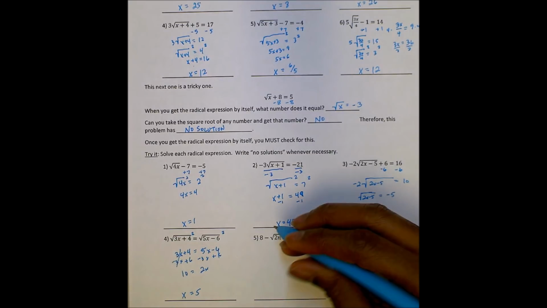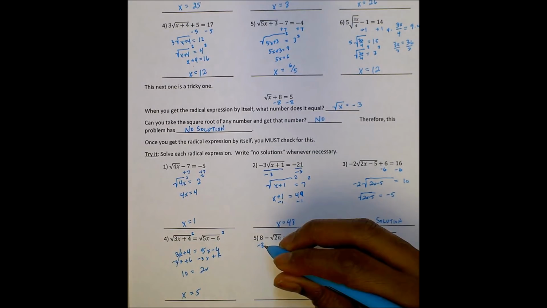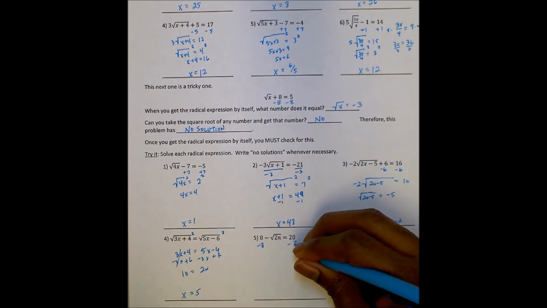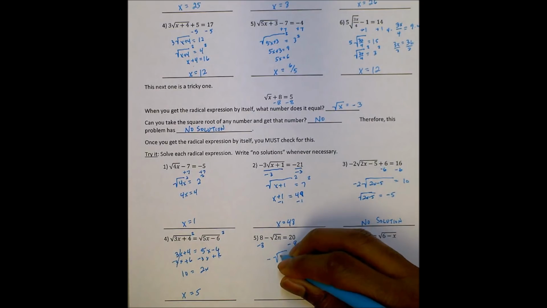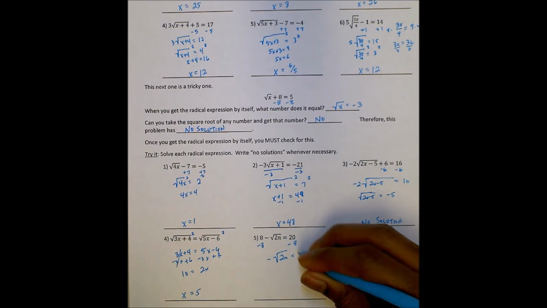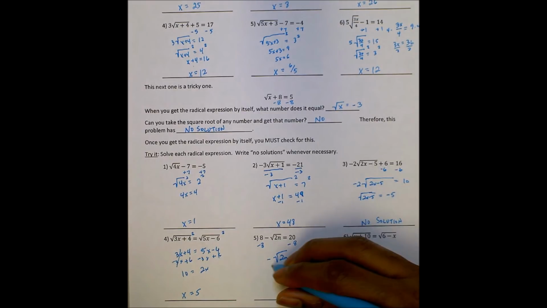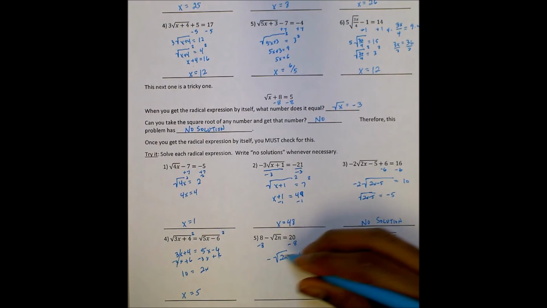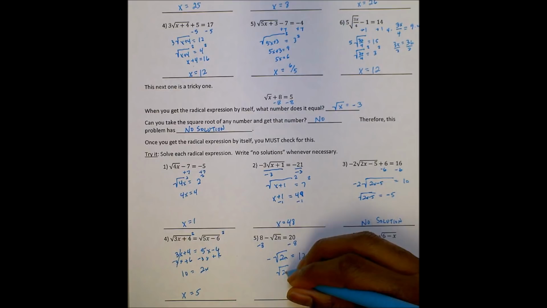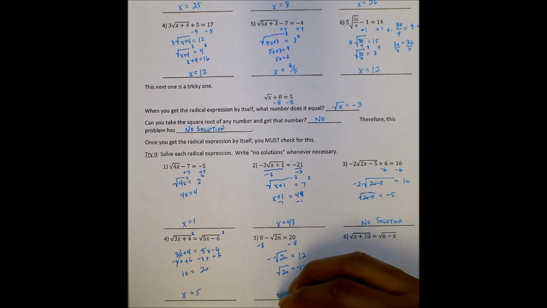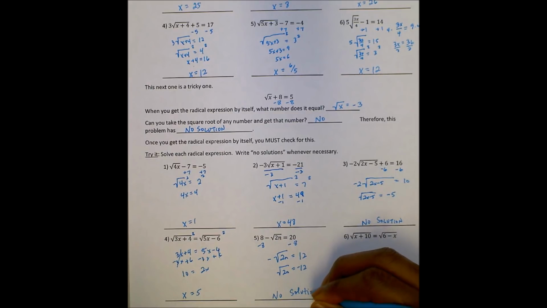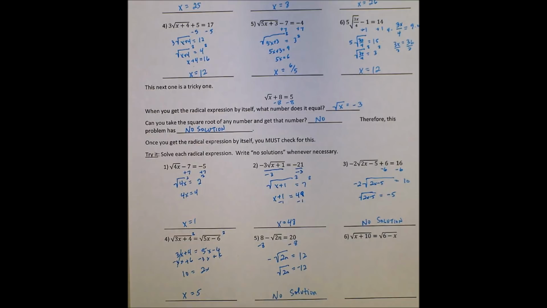Number 5, I'm going to subtract 8 from both sides. I get negative radical 2n equals 12. Divide by negative 1 because it's not by itself yet. And so I have radical 2n equals negative 12. Right there, I can tell that there's going to be no solution. Okay? There's no way I can solve the problem because it won't ever come out that way.